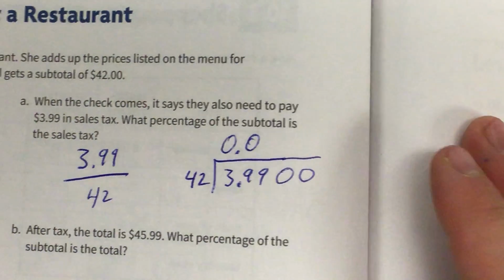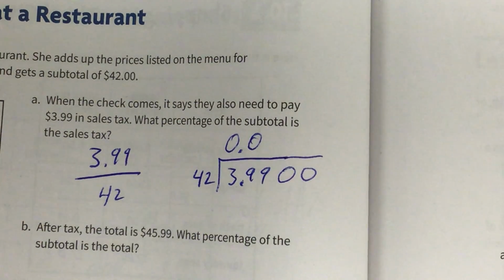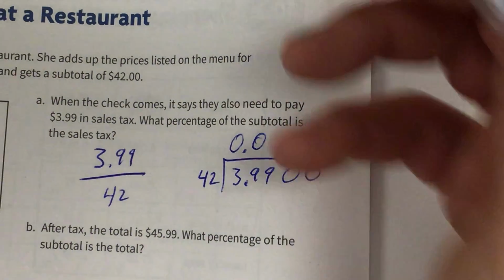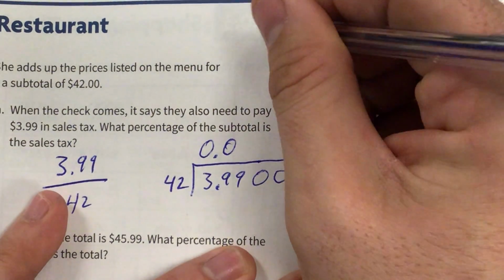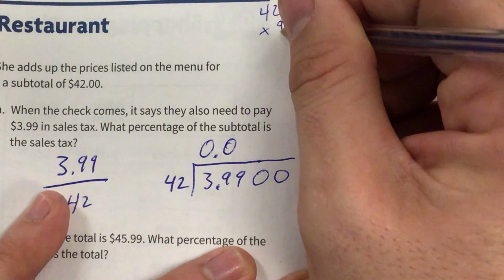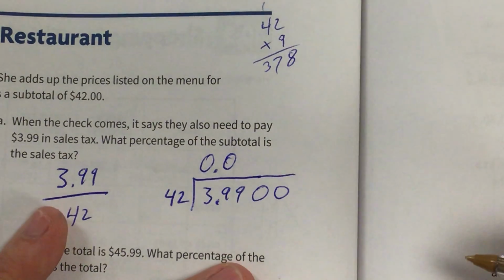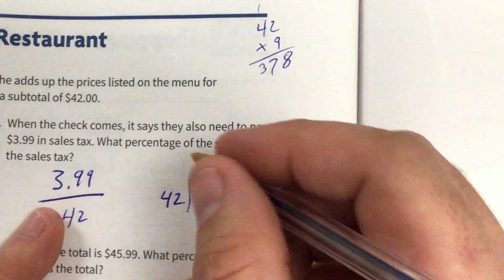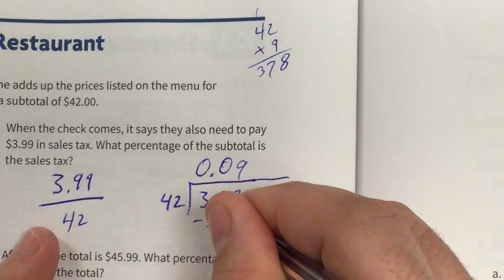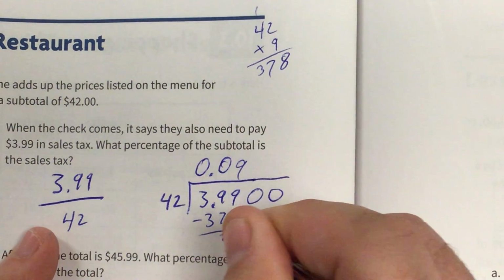42 into 399. What number do you want to try? Maybe 9 even. 36, 37. 9 will work. 210.